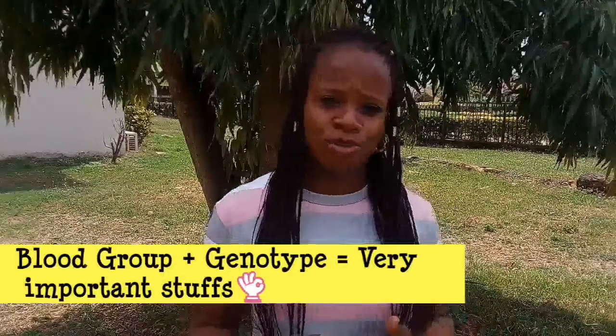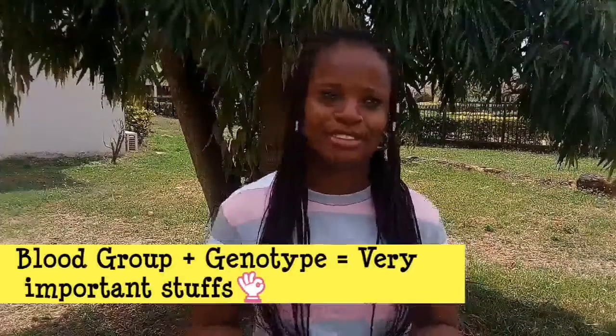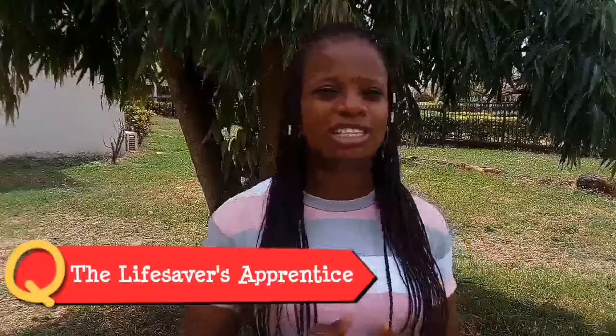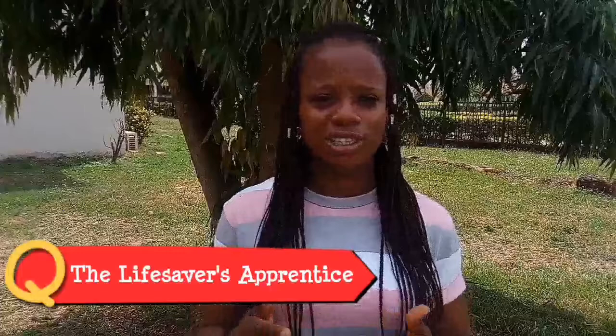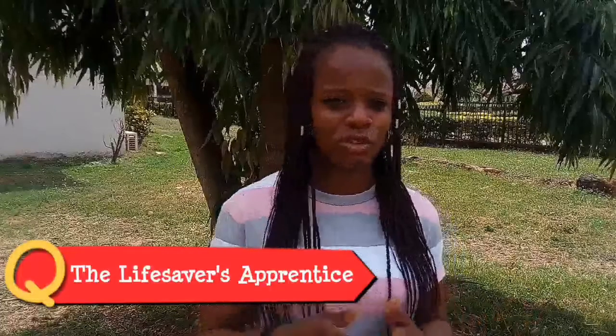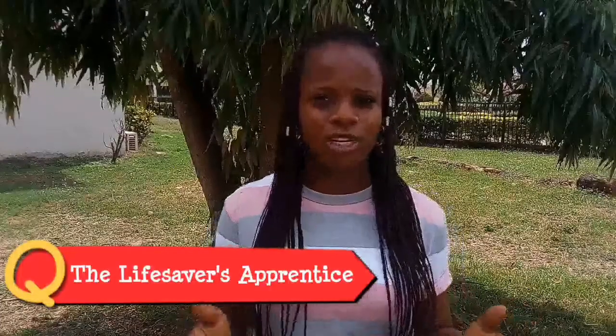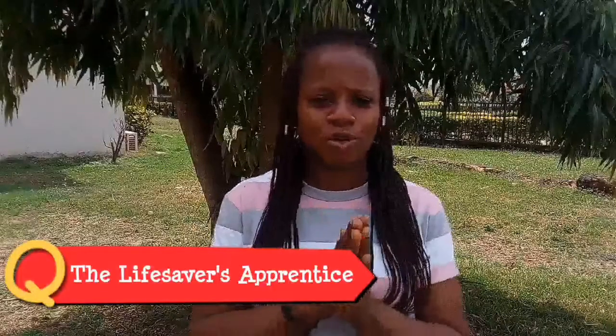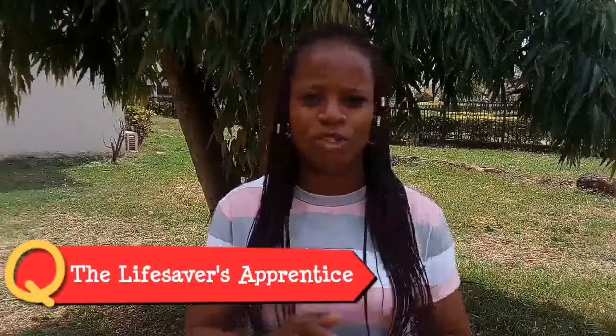Now, a lot of people don't know their blood group and genotype. Kind of really annoying. Why? Because these things are actually important and they can determine the course your life will take in the next couple of years if you're still very young. And if you're not young, well, I'm sure you will have encountered a situation where your blood group or genotype will have affected you one way or the other.